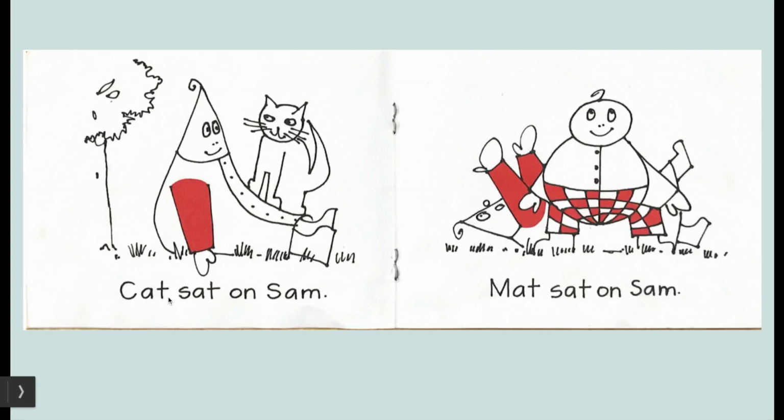At, cat, sat, cat sat on, cat sat on Sam.